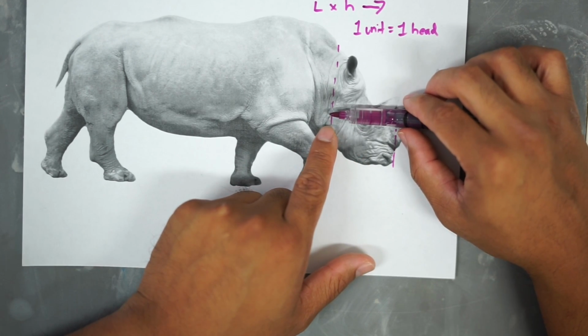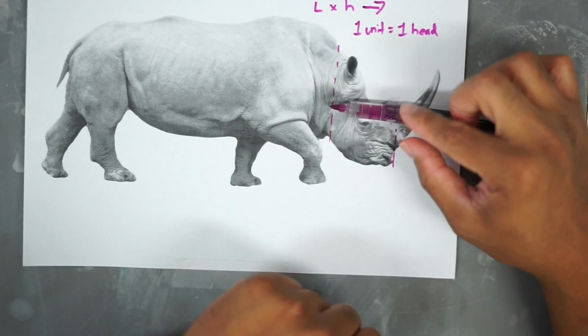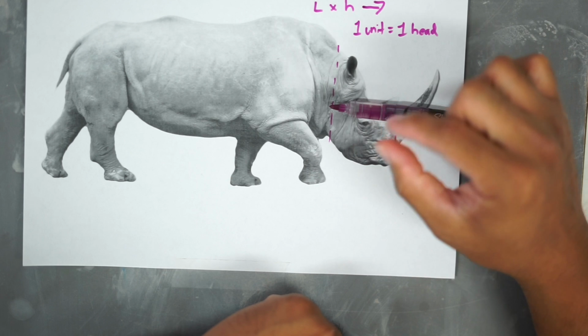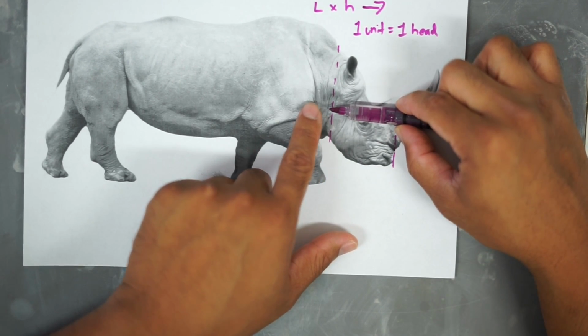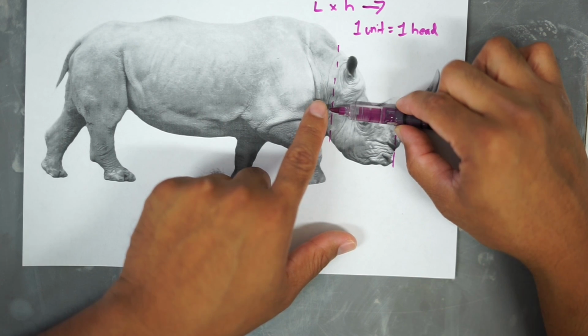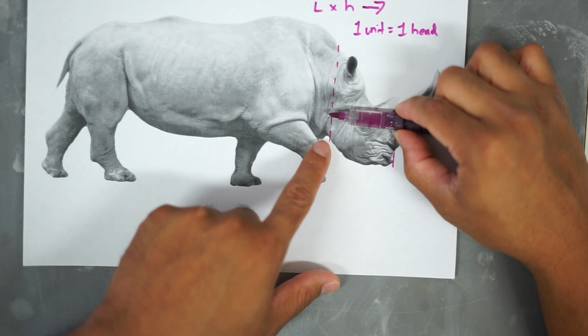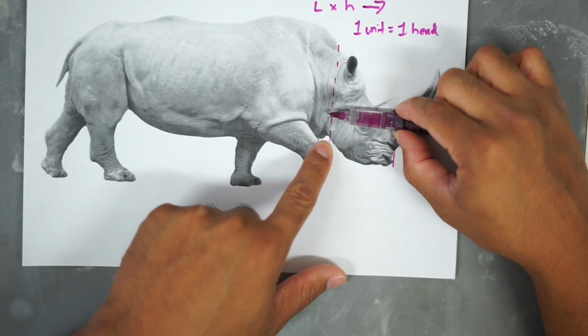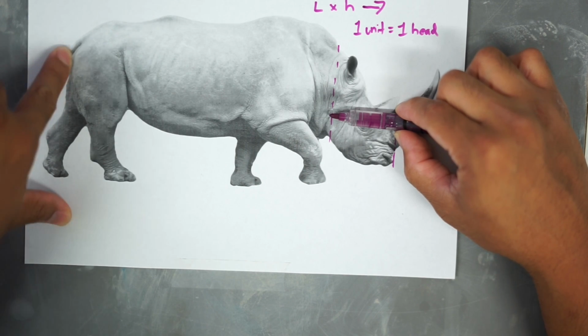But anyway, we're going to take this head unit, and I'm going to pinch with my index finger and thumb where the beginning of the lips are. And then I'm going to point the felt pen where I dashed right here. That's 1 unit. And what you could do next is, eventually we're going to travel to the butt, okay?